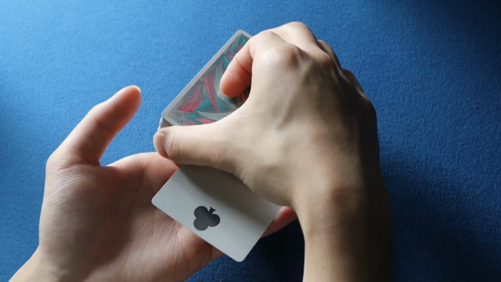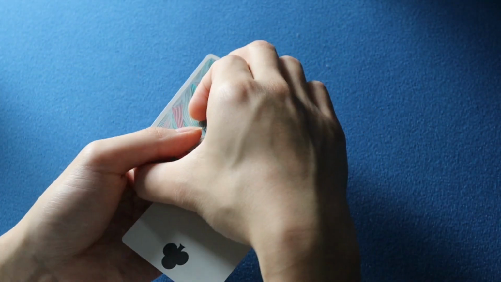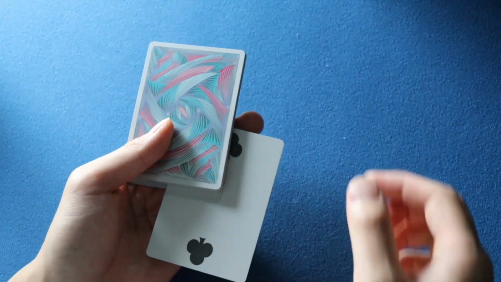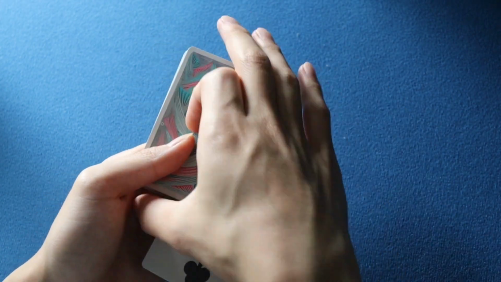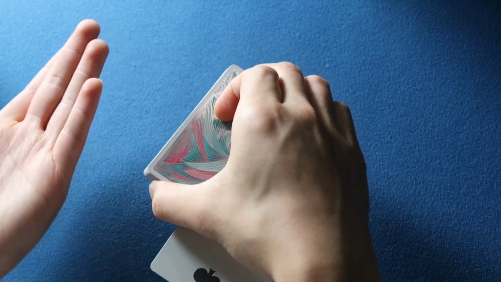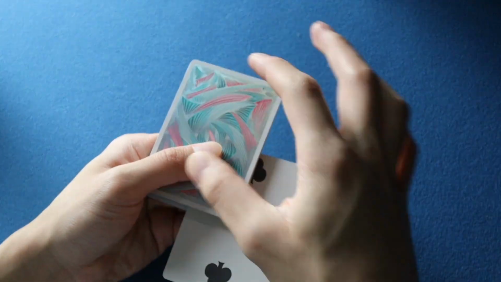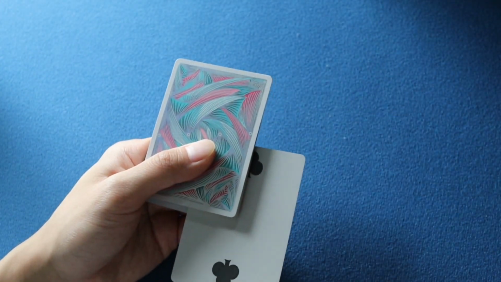So it's going to swivel around your thumb, and you're going to continue until you reach this position over here, okay? So now that you have this position, this is exactly where you want the card to be, okay? So if you get this position, then you know that you're on the right track.